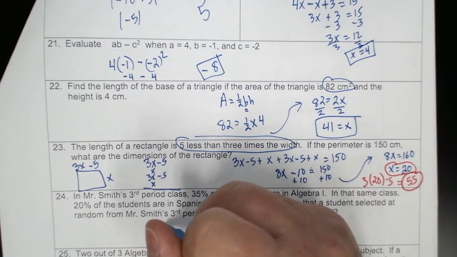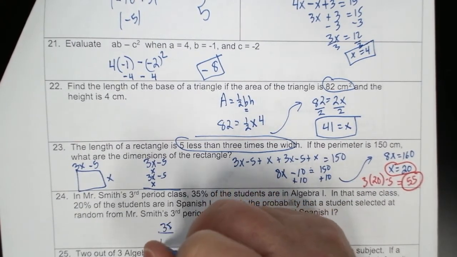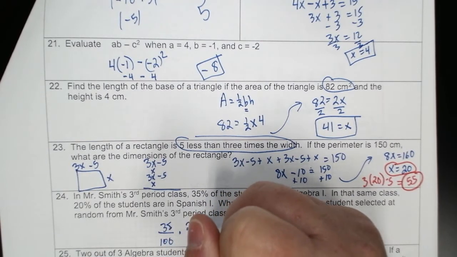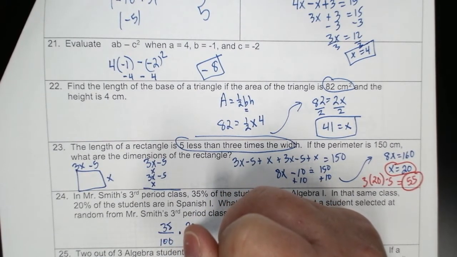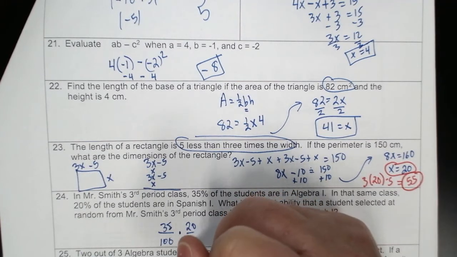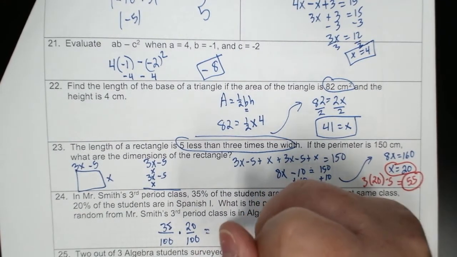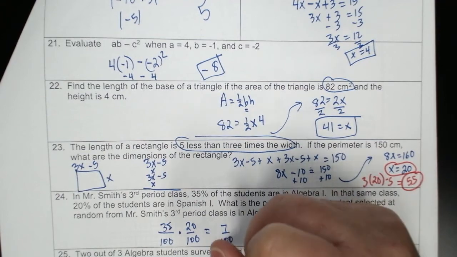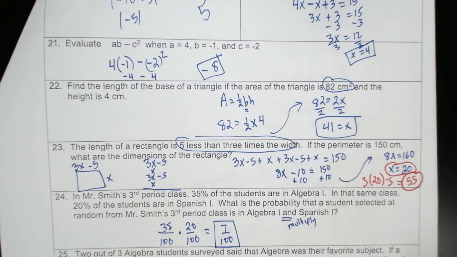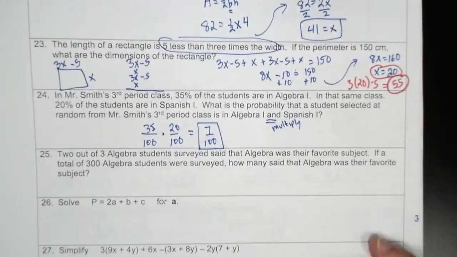So I have 35 over 100 times 20 over 100 equals 7/100. Oh, sorry, didn't know you couldn't see it.